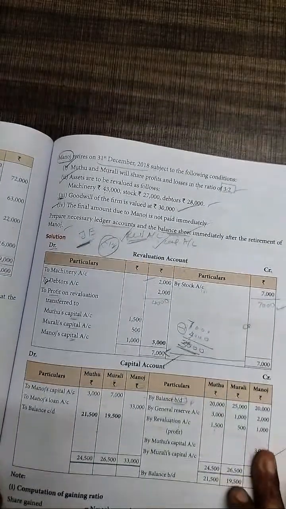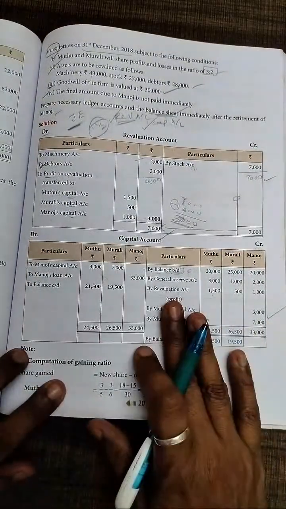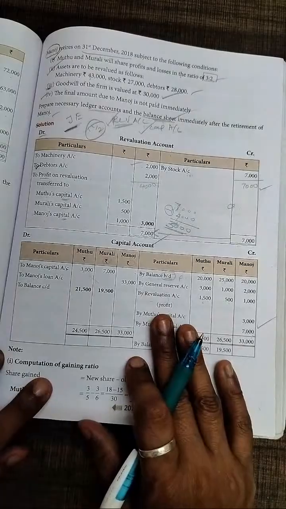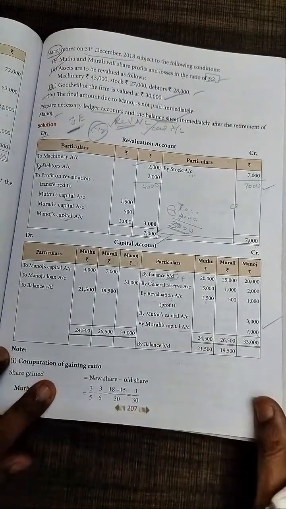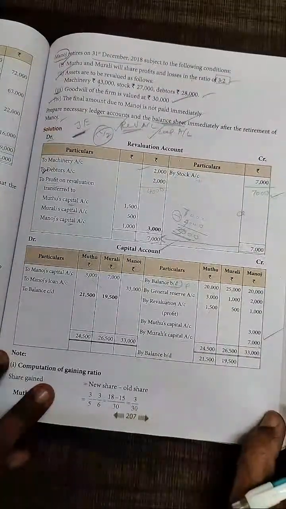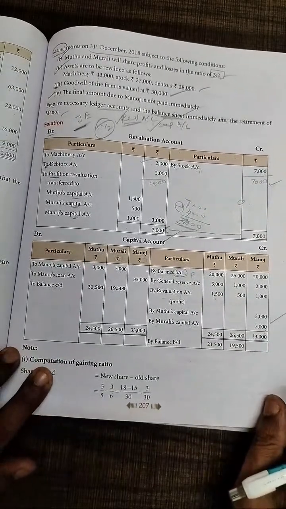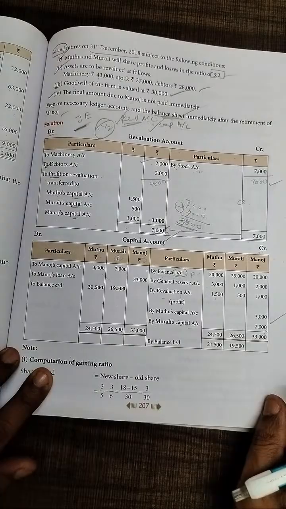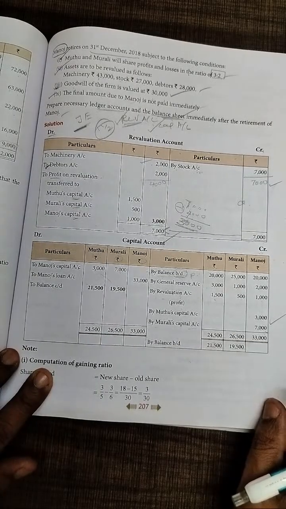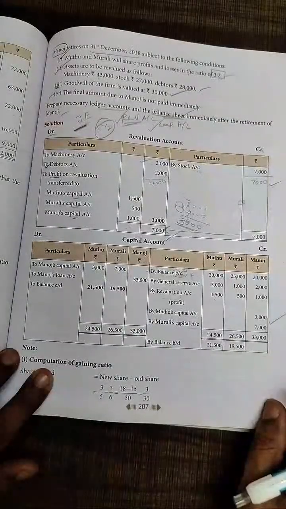So what are the transactions related to the capital account? We have entered them here. Now what do we have to do? We are going to find out the closing capital. How can we find out the closing capital? Before that, we need to find out the total. How can we find out the total? Which side has the higher value? That side we consider as the total.